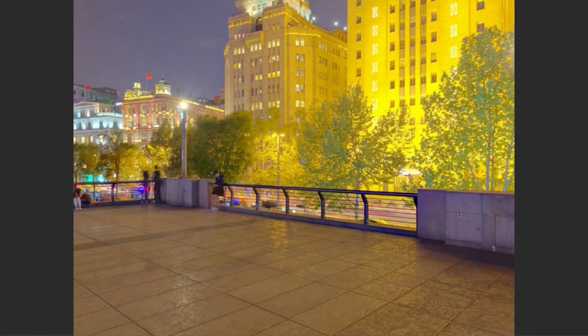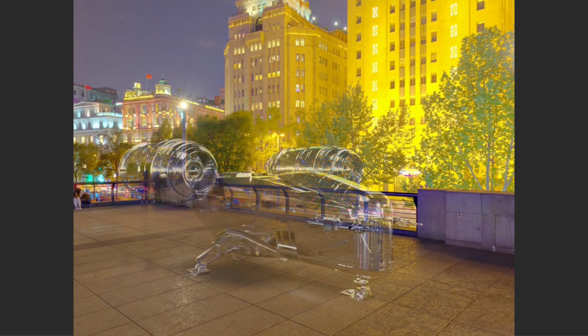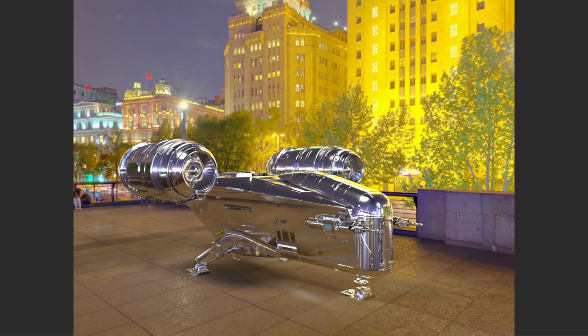Imagine we have this 2D image and we want to make it way cooler by rendering a shiny spaceship on it. Take a closer look at the spaceship and notice how it is reflecting the entire scene, not just the background visible in the image.